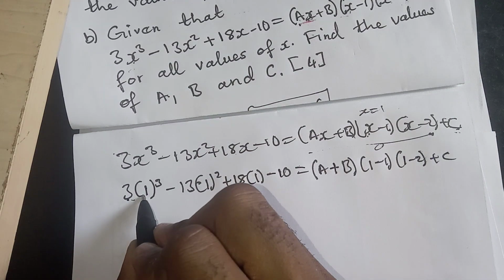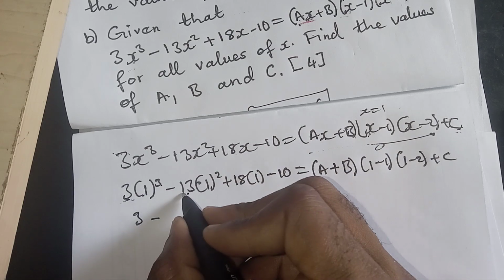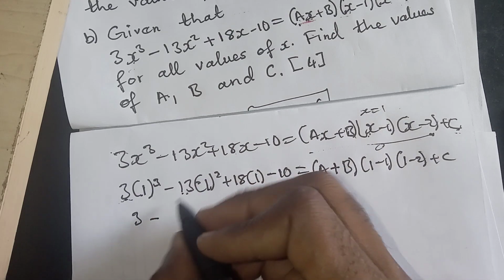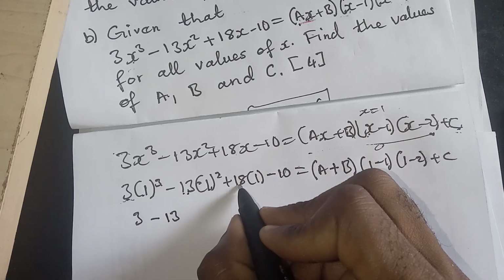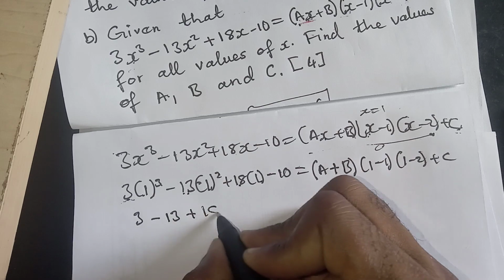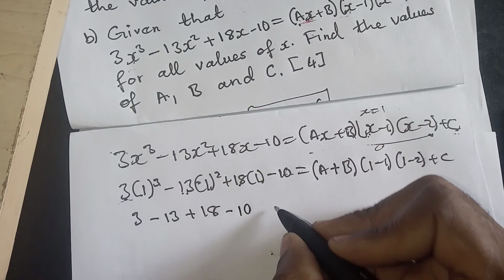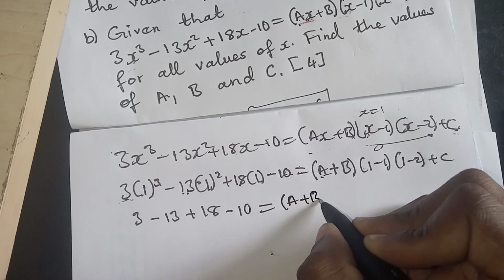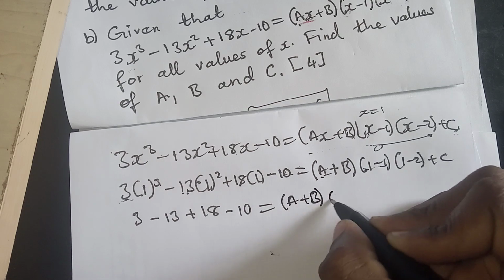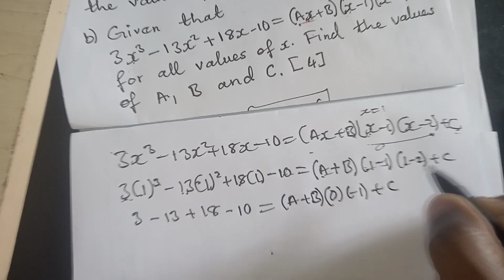So 1 to the power 3 by 3 is still 3. 3 multiplied by 1 squared is still, this 13 rather. Then 18 by 1 is still 18. Then negative 10. And then I'll leave these two alone. This minus this is 0. This minus this is negative 1 plus c.